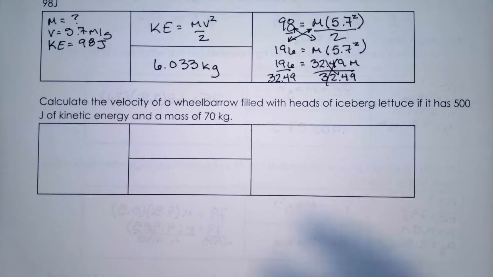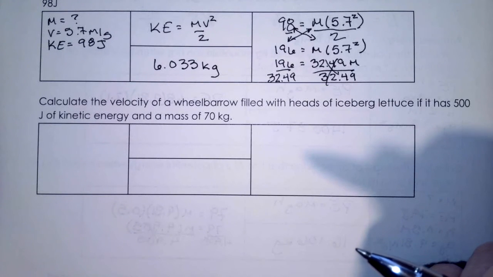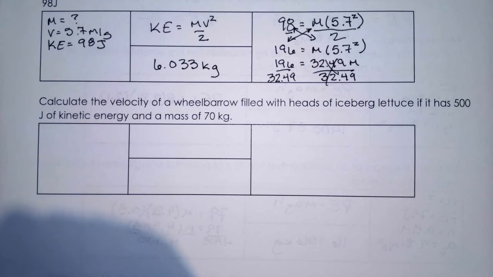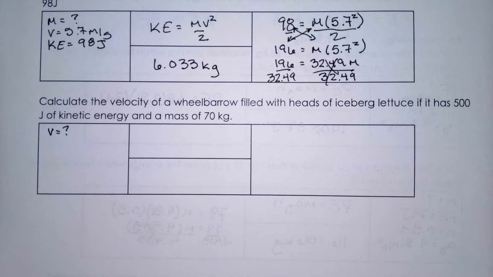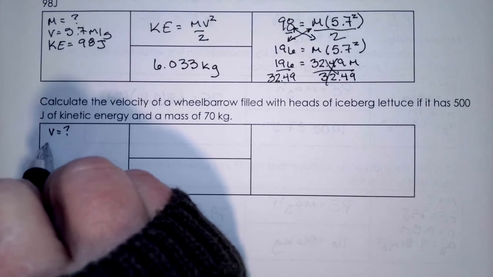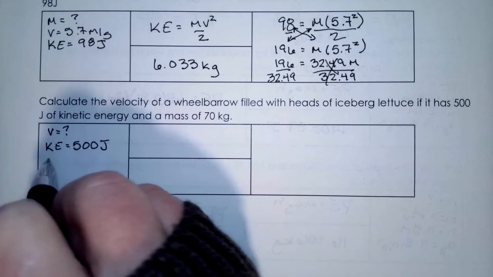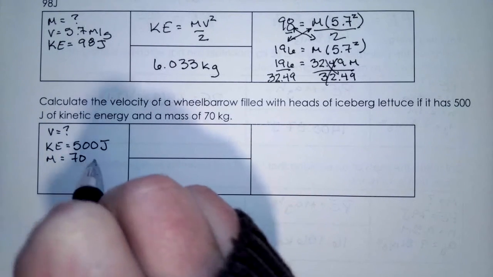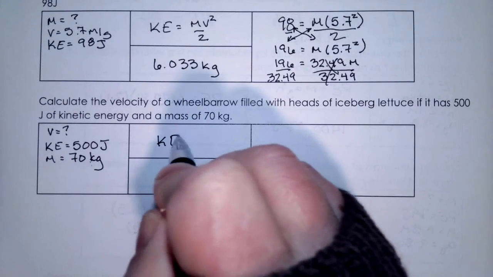The third kinetic energy one is probably the most difficult of all because you have to use the dreaded square root. Ooh, bad. But don't worry, I'm with you. We can do this. Okay, calculate the velocity. So we're looking for the velocity of a wheelbarrow filled with heads of iceberg lettuce. It has 500 joules of kinetic energy. So KE equals 500 joules, and it has a mass of 70 kilograms.